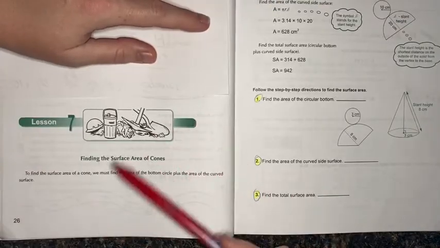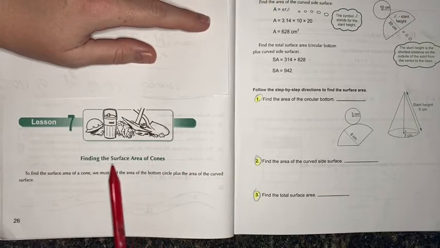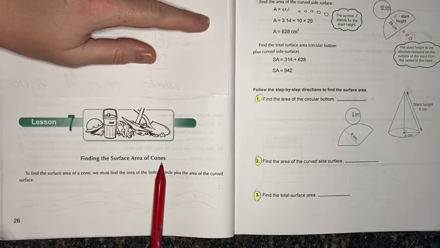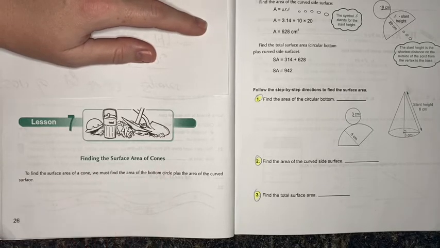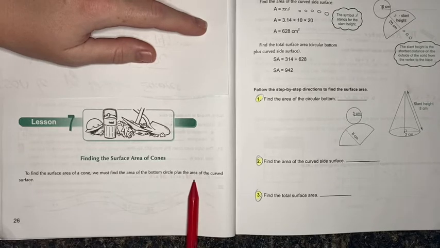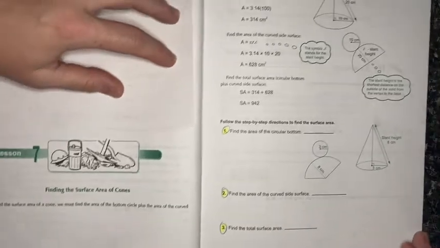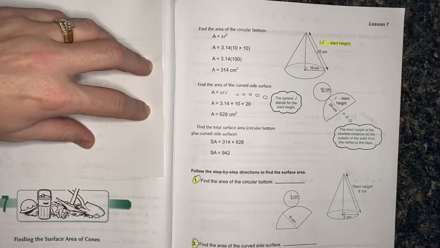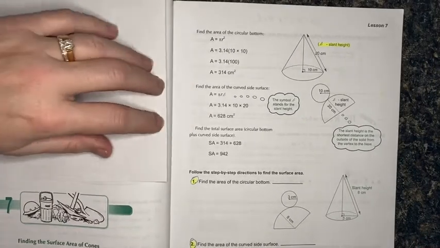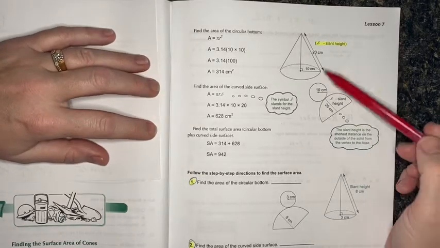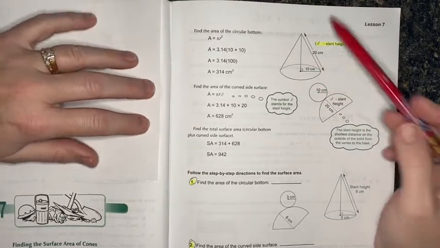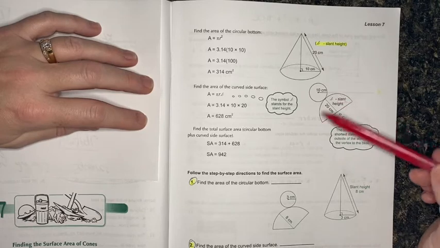Lesson 7 begins on the bottom of page 26, and it's all about finding the surface area of cones. And it says to find the surface area of a cone, we must find the area of the bottom circle plus the area of the curved surface. So on page 27, they've got a cone for you that's kind of deconstructed. Here's what a cone looks like on a page, and here is what it looks like deconstructed.